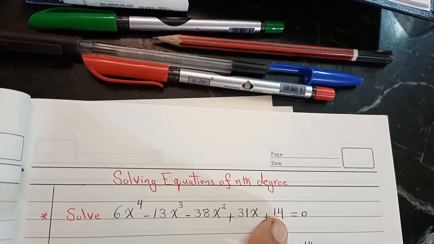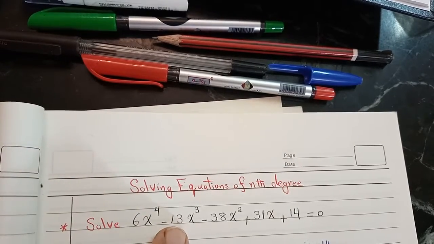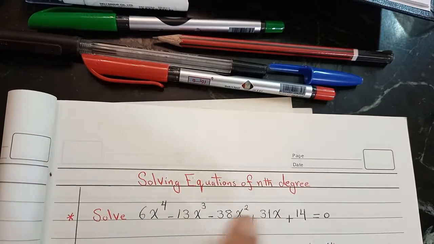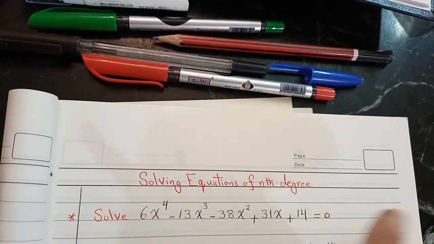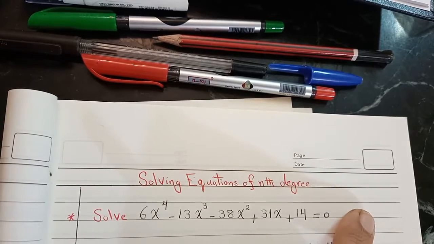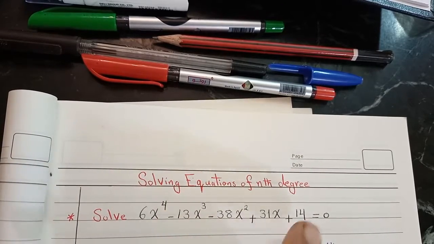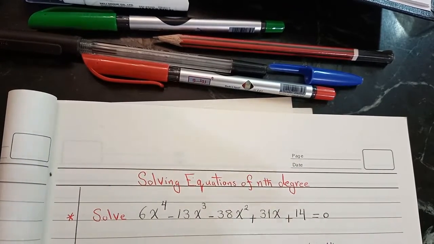If negative 13x power 3 is at the end of this side, you bring it to the right place without changing the sign. But if it is on the other side, you bring it and change the sign. If 13x power 3 is written on the right side after the equal sign, you can bring it inside and change the sign. If it is positive, you make it negative, and if it is negative, you make it positive. Alright.